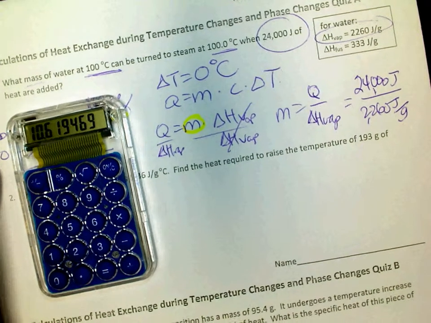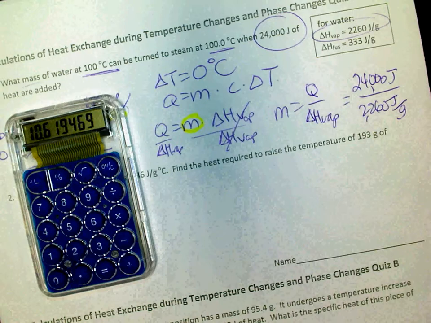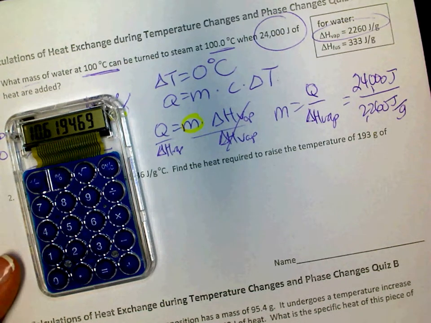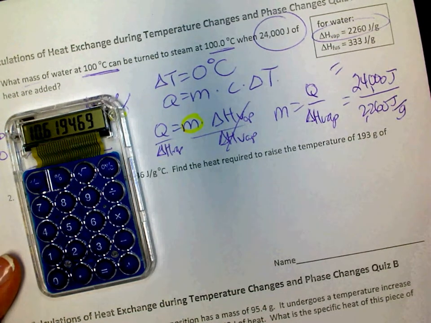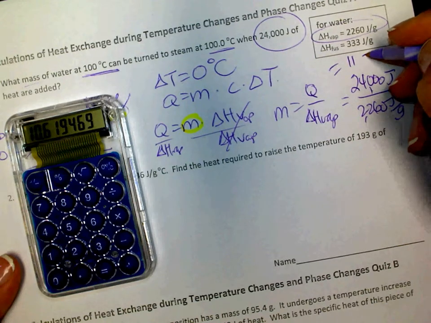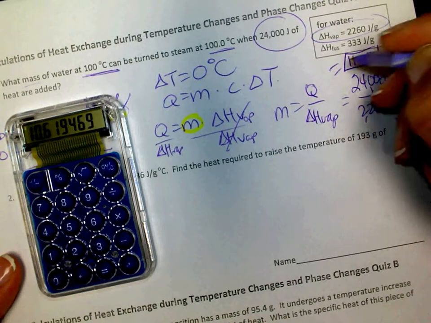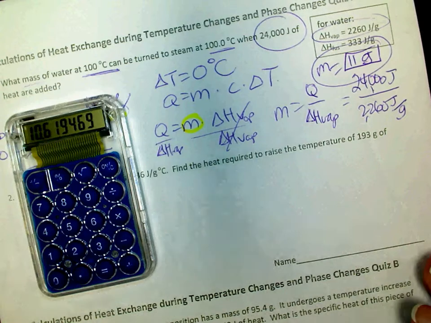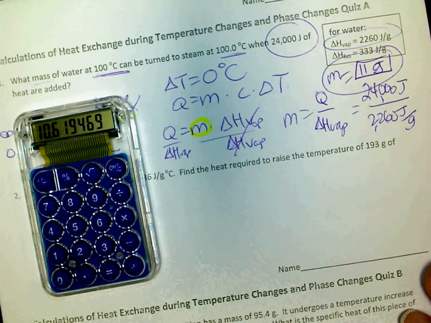I take 24,000 divided by 2260, and I get 10.6. We'll go ahead and round that to 11, and then my mass there is grams. So that's my final answer. All right, that's for quiz A.